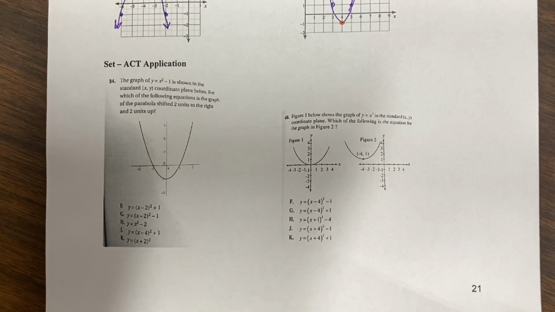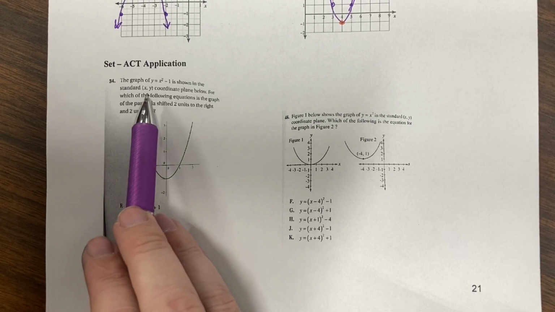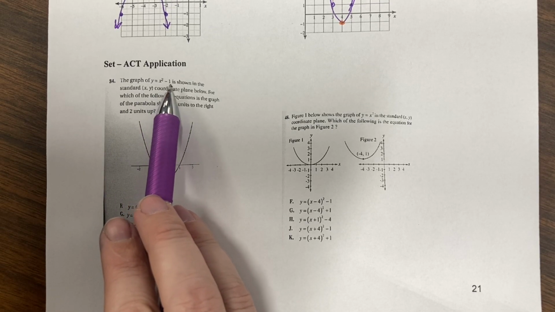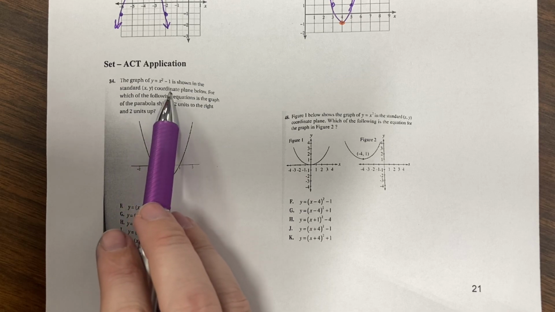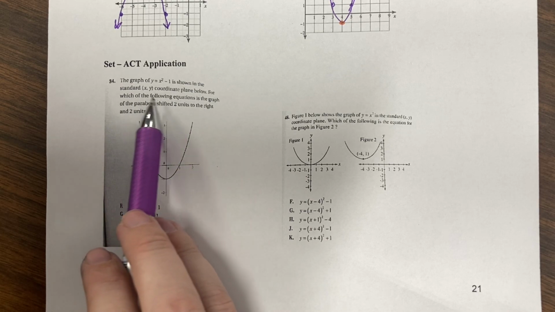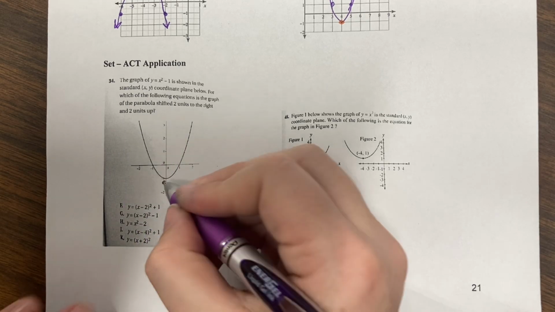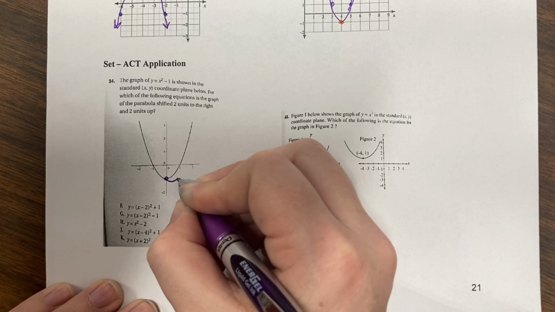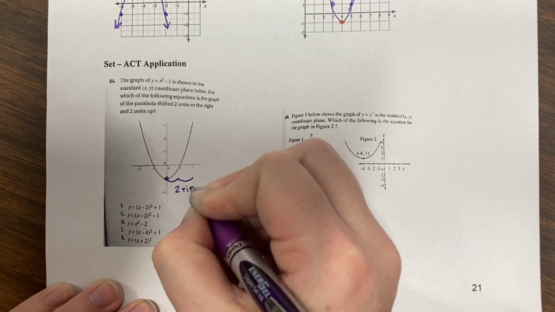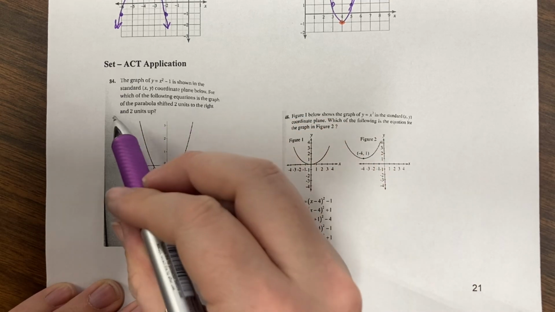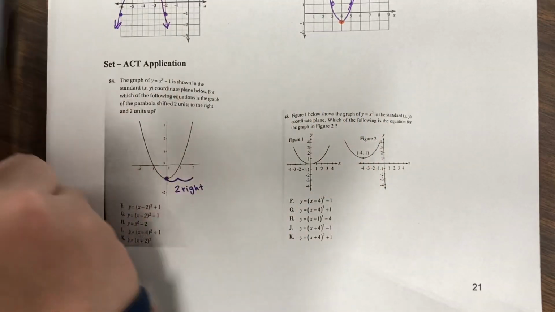Okay, we have 2 ACT questions. The graph of y equals x squared minus 1 is shown in the standard xy coordinate plane below. For which of the following equations is the graph of the parabola shifted 2 units to the right and 2 units up?